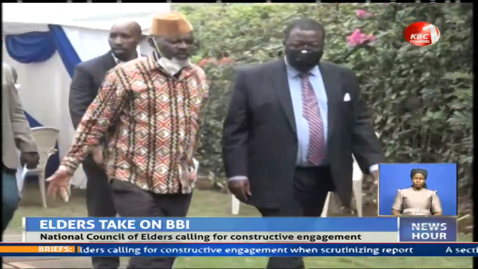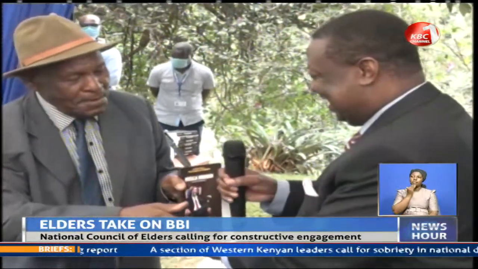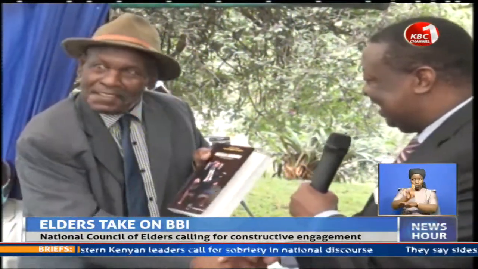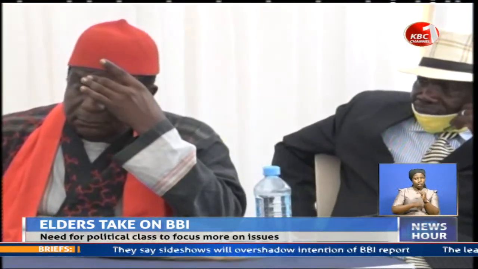The same elders also held talks with the Amani National Congress leader Musalia Mudavadi, who called on President Uhuru Kenyatta to form a structured committee to take the final recommendation on the issues raised over the report.